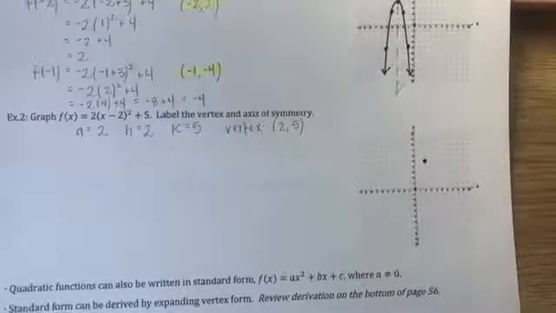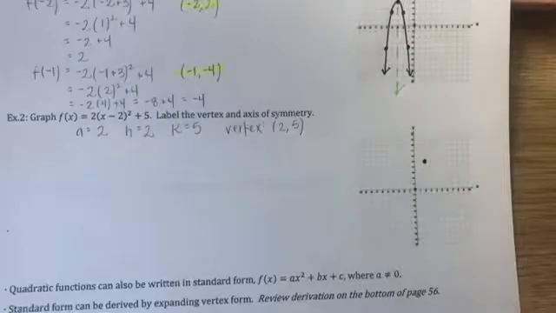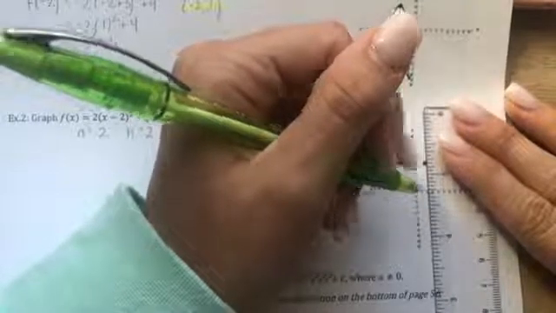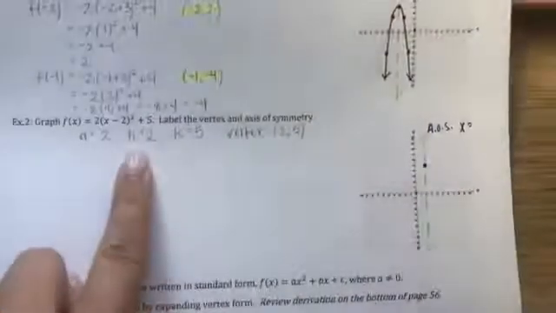But now that I have my vertex, I also know my axis of symmetry, so it's just a vertical line that goes through my vertex. And any vertical line is in the form x equals just a number. And since it goes through the vertex, that number is going to be the same as the h value, because that's the x-coordinate of the vertex. So my axis of symmetry is x equals h, so it's x equals 2. This line is x equals 2.